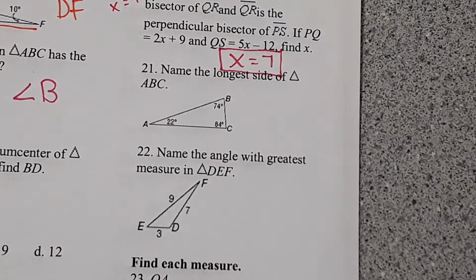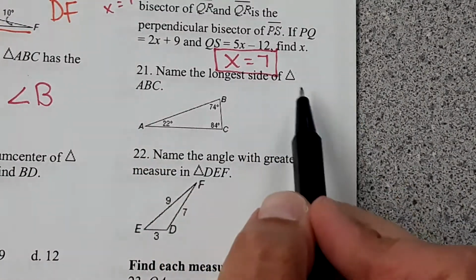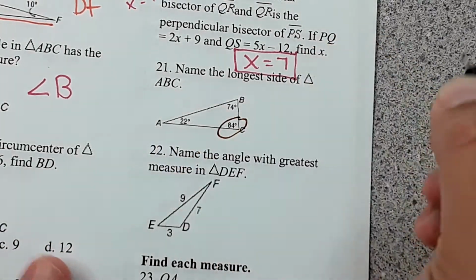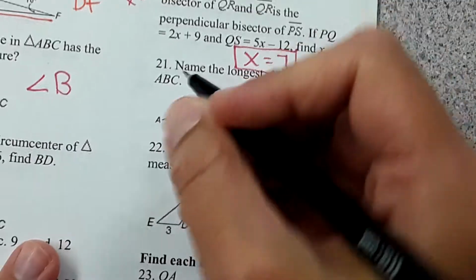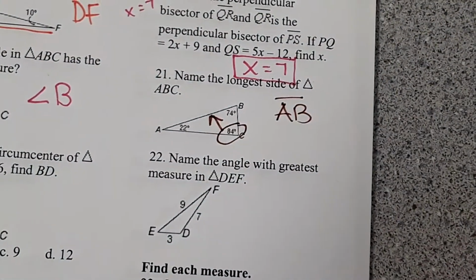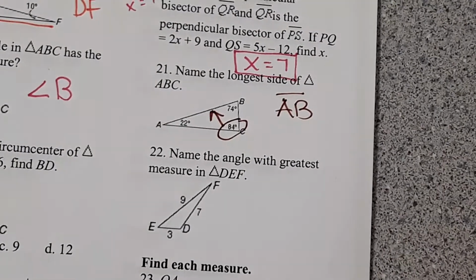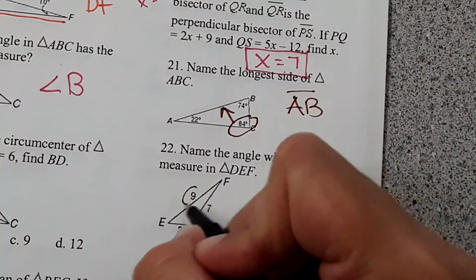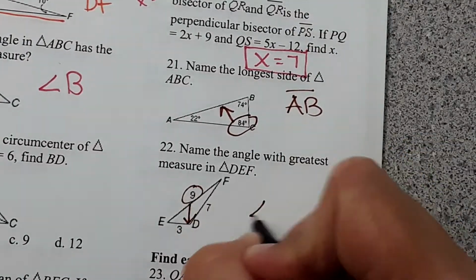21 and 22, that is just like 8 and 9. Name the longest side of the triangle. You'll just look for the largest angle measure, go opposite to that. So AB must be the longest side. Name the angle with the greatest measure. Just go to the longest side, go opposite to that. It would be angle D.